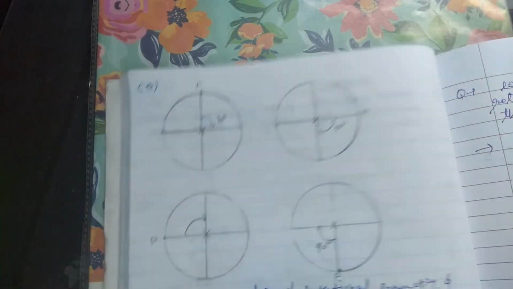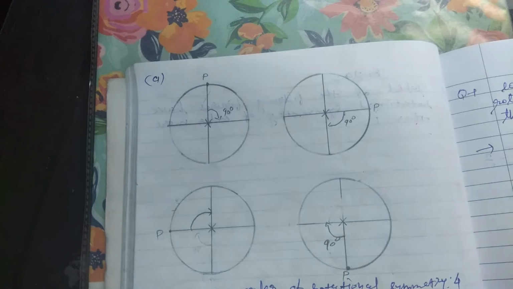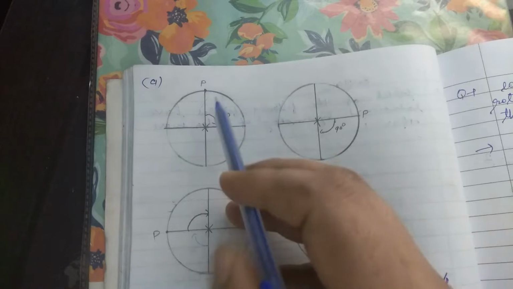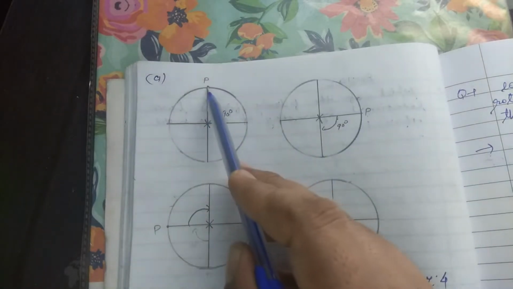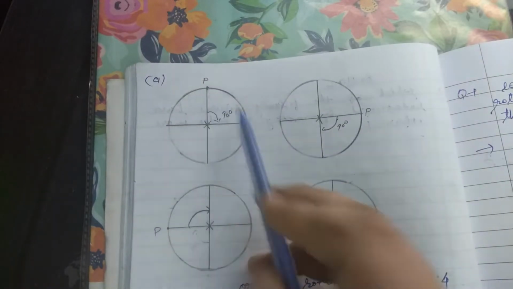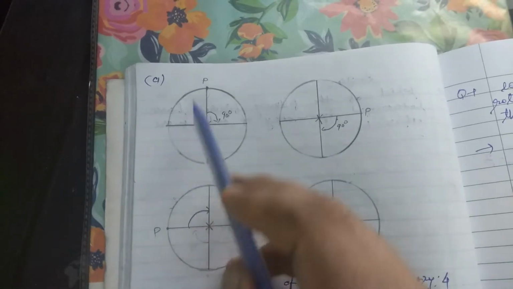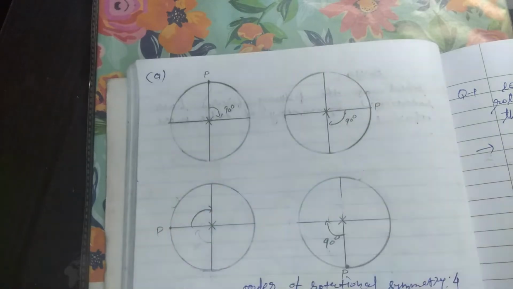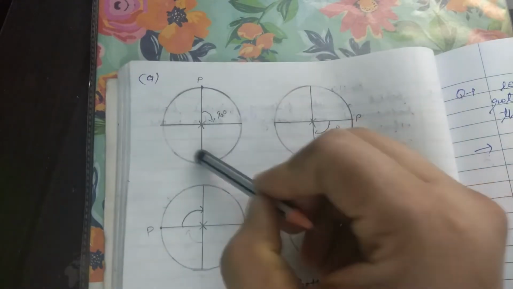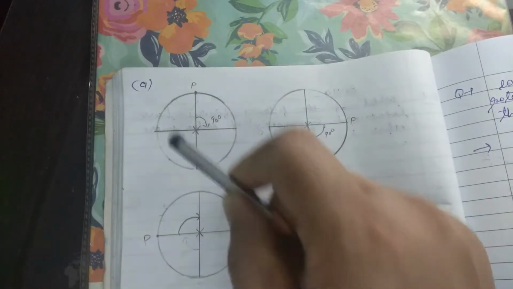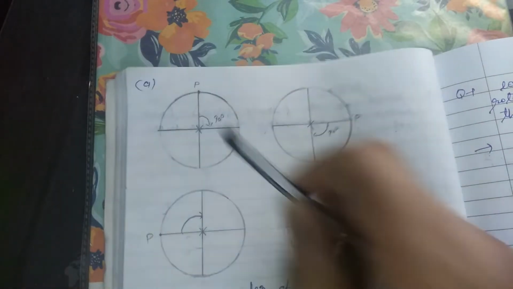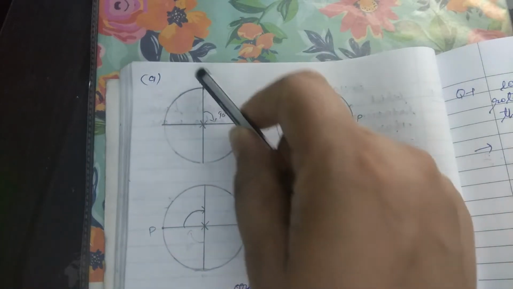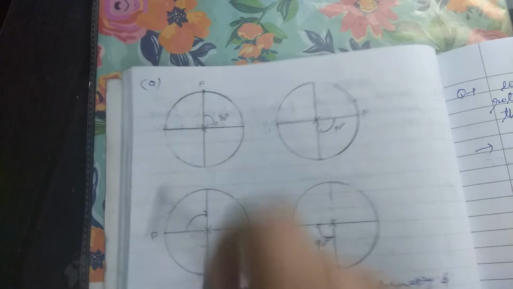Now for that, first of all, you have to find one end point. Here in a circle there are a total of 4 points because of these diameters 1, 2, 3 and 4. Out of these 4 points we have to take 1 point. Now for this figure to be an exact copy of the original figure when we rotate it, this point P should become each of these other 3 points.